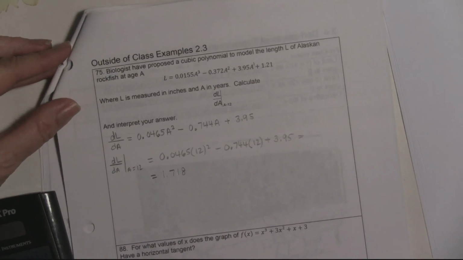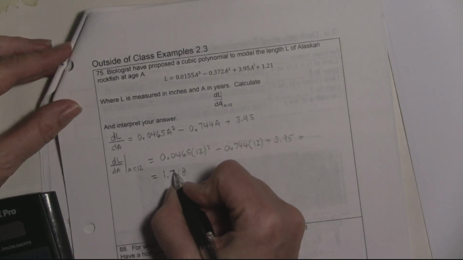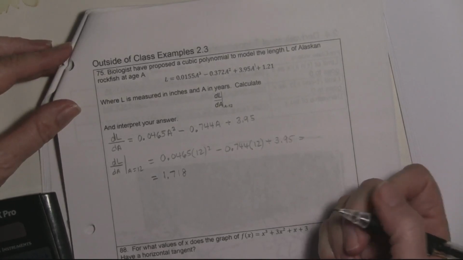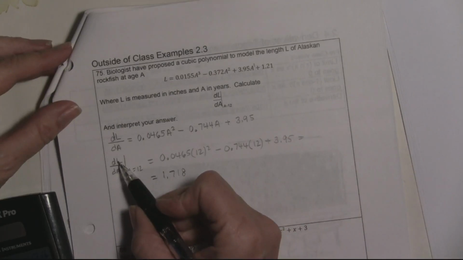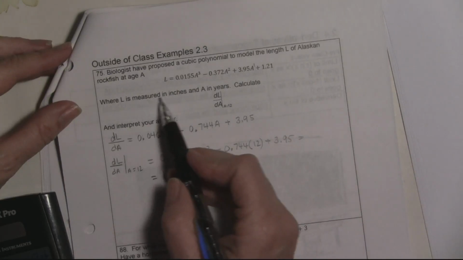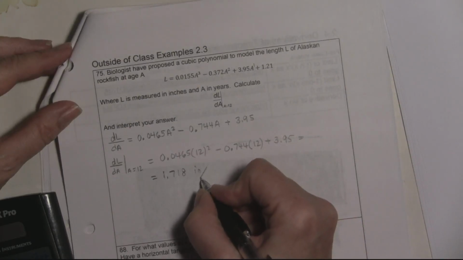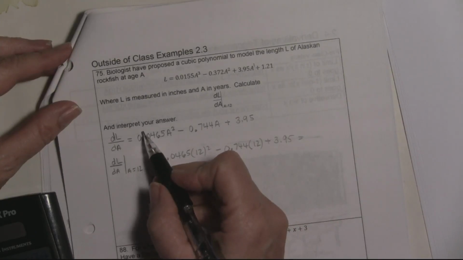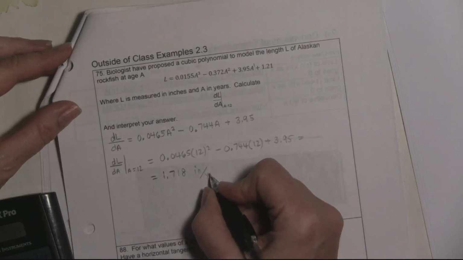So they want us to interpret our answer. Here they want to say what this means. I think it's helpful sometimes to remember dL/dA is an instantaneous rate of change, and I think it's helpful to put the units on it. So L was length, and that was measured in inches. So this is inches, and A stood for age of the rockfish, and in this case that was in years. So this is inches per year.